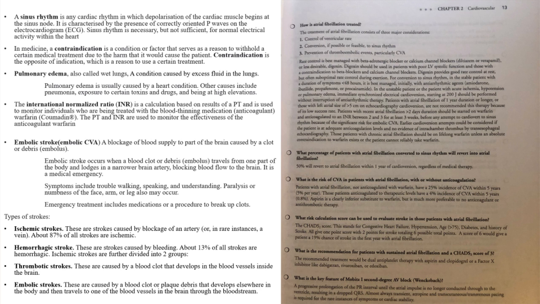What risk calculation score can be used to evaluate stroke in those patients with atrial fibrillation? Okay, the CHADS-2 score. This stands for congestive heart failure, hypertension, age, diabetes, and history of stroke. Because diabetes, of course, is going to affect your blood pressure. Each gets 1 point, with 2 points for stroke, totaling 6 possible points. A score of 6 would give a patient a 19% chance of stroke in the first year with atrial fibrillation.